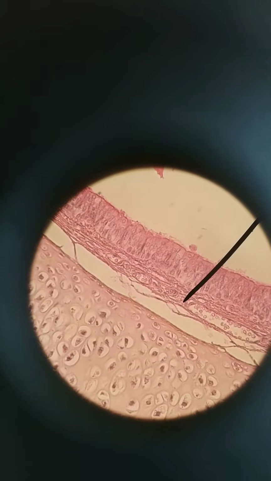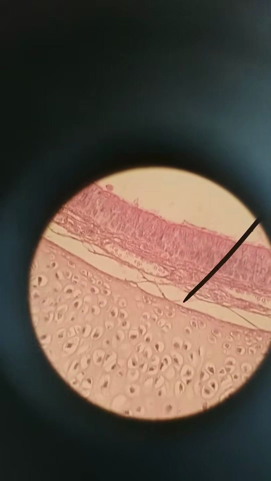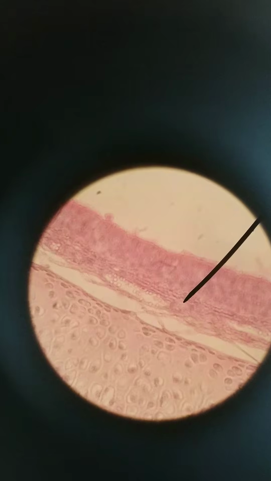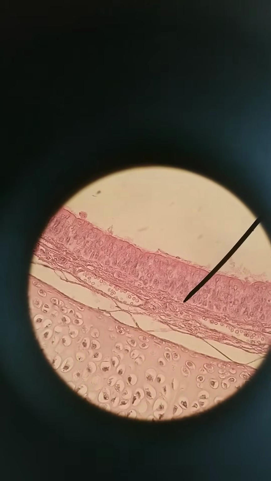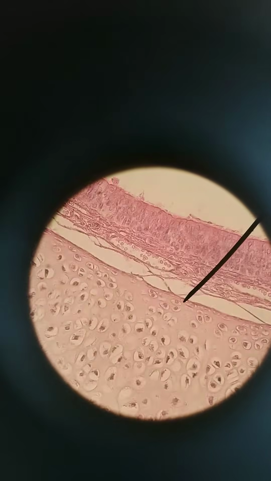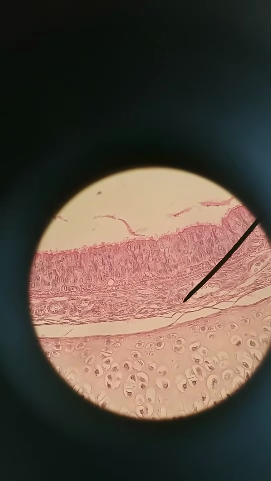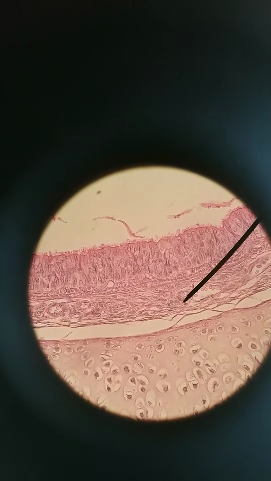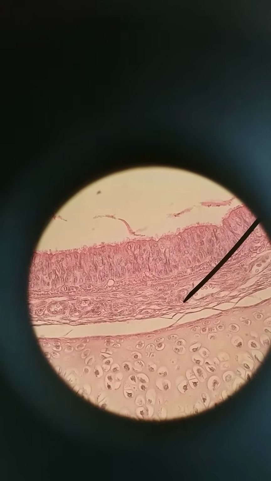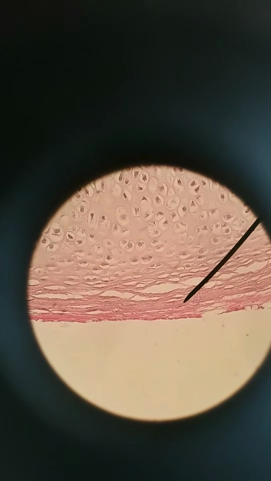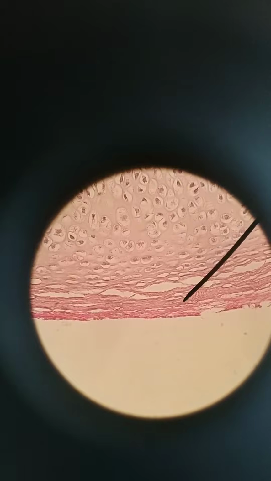You can even see some glands that are just below this mucus layer, the mucous membrane. And these are blood vessels, some arrangements of cells that can form glands. And then deep to that, you've got hyaline cartilage, and deep to that, you've got an adventitia layer.